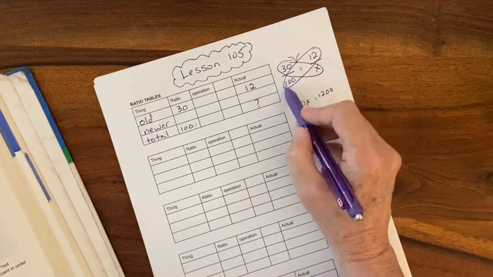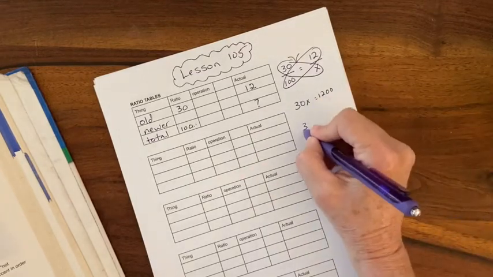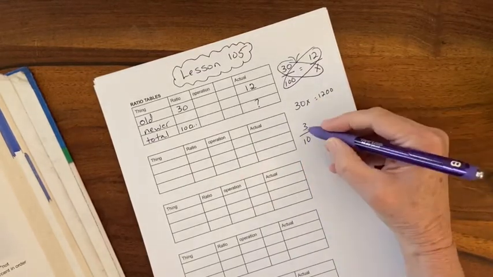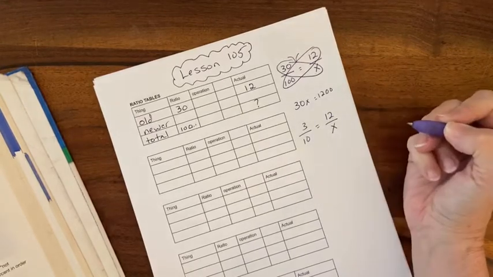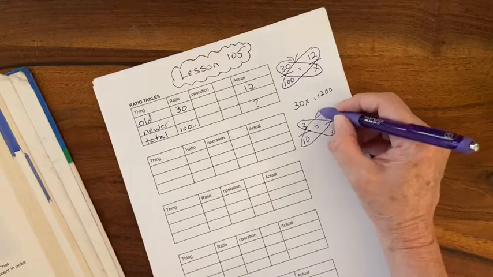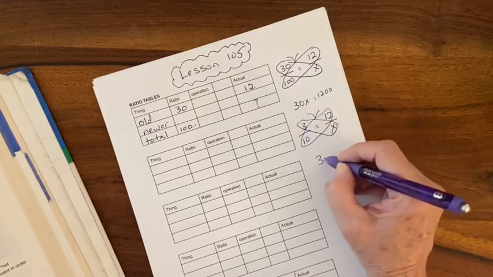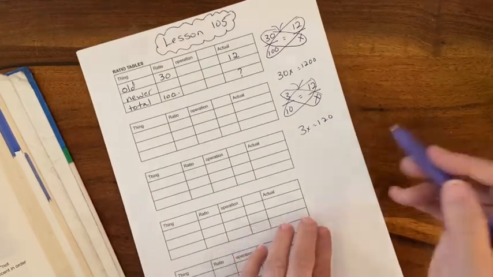Would it be easier if I simplify that first? I think it would. I'm going to get the same amount since, again, it's equal. So I'm going to say 3/10 is the same as 12 over x. Do my butterflies. Ooh, that's a messy one. 3x equals 120. Okay, well, now I'm getting somewhere.